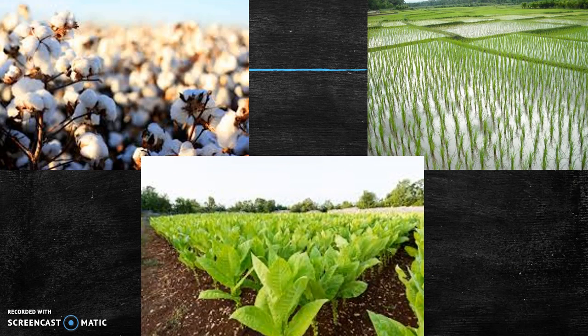In the top left is cotton, used to make clothing. In the top right is rice that was grown for food, and at the bottom is tobacco, which was used for recreational purposes.